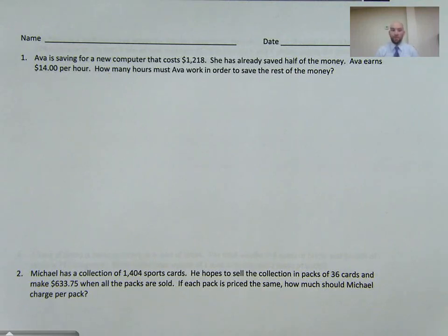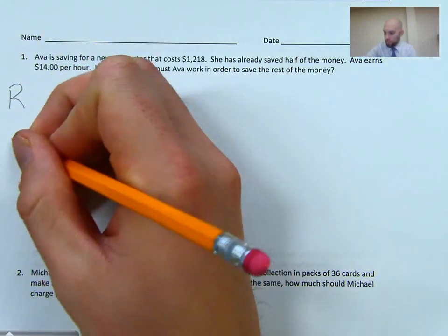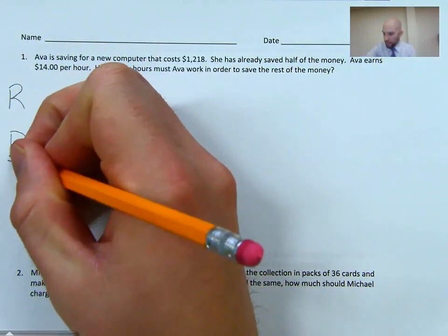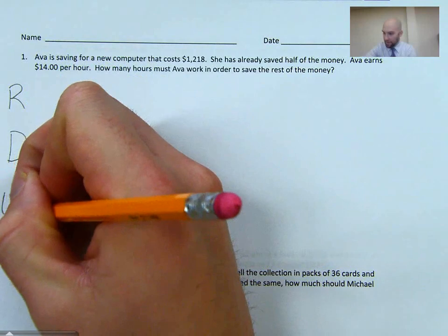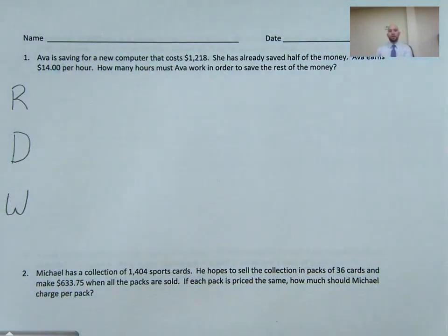And for these word problems, I'm going to use our RDW strategy, read, draw, write. So I'm going to write an R, a D, and a W on the left side of my paper here. And so we read the question. The first thing I want to do is look for the important parts of this word problem.